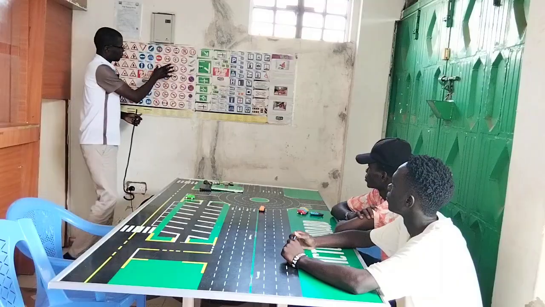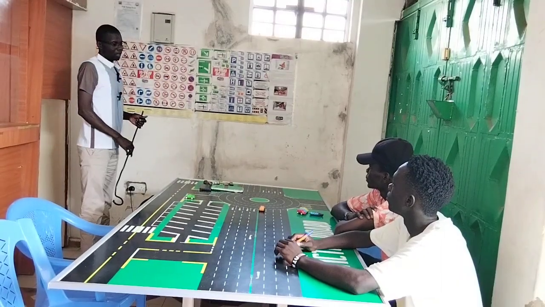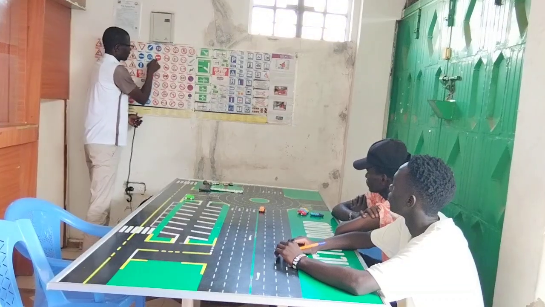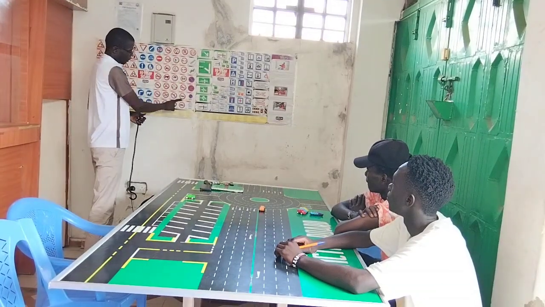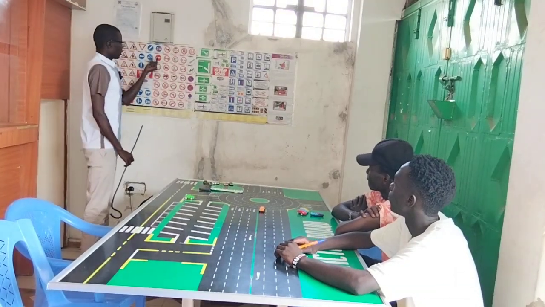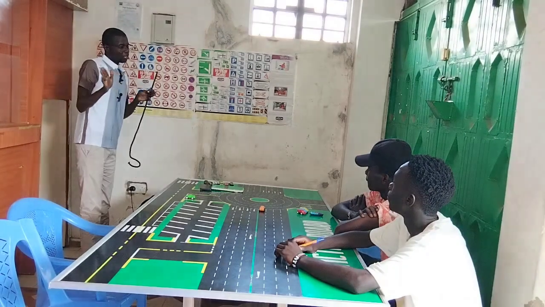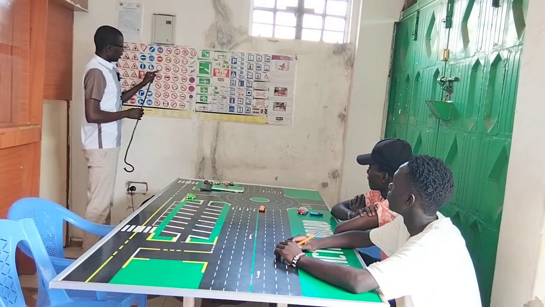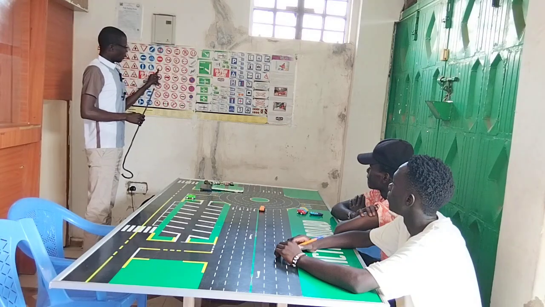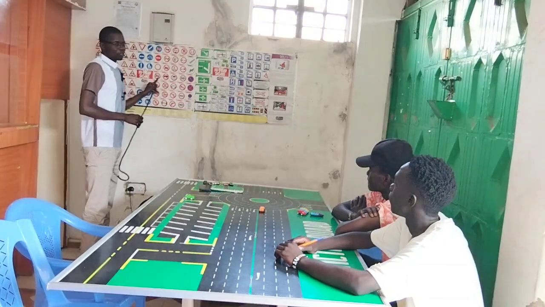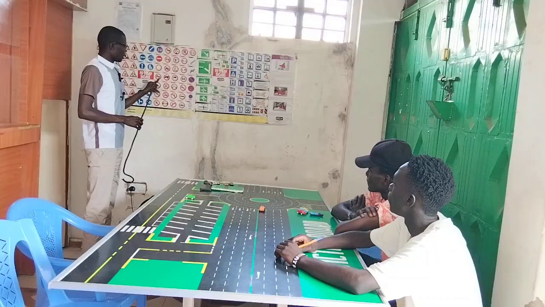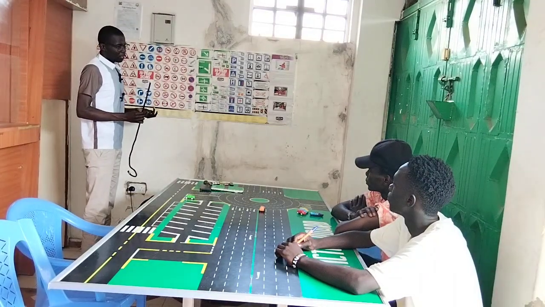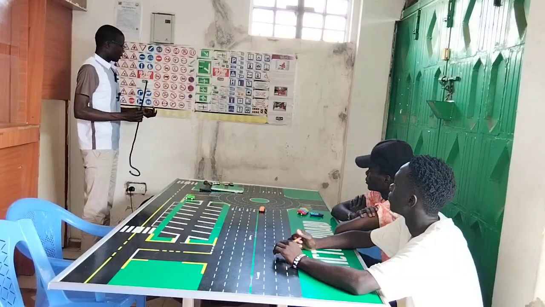So when we come to prohibitory signs, you know prohibitory means they forbid. When you come across this one, this is no entry. It's different from this one. Where there is no entry, on the other side there is an exit. So this is no entry, road closed. Then this is no entry for saloon cars, or you can say no entry for vehicles having more than 2 wheels, or no entry for saloon cars.